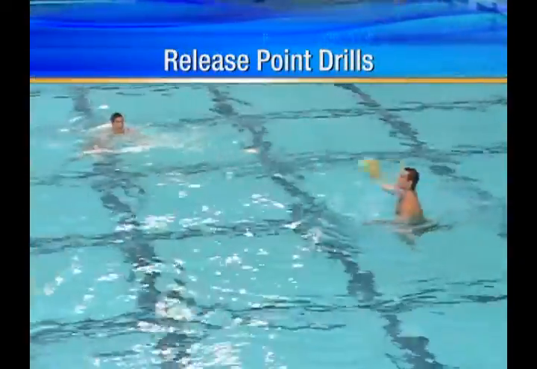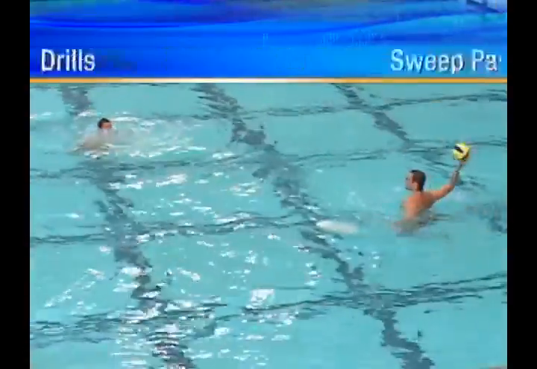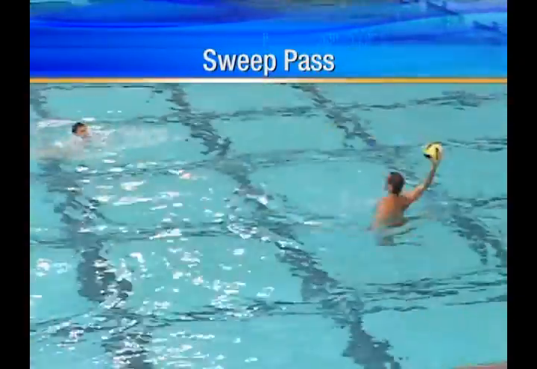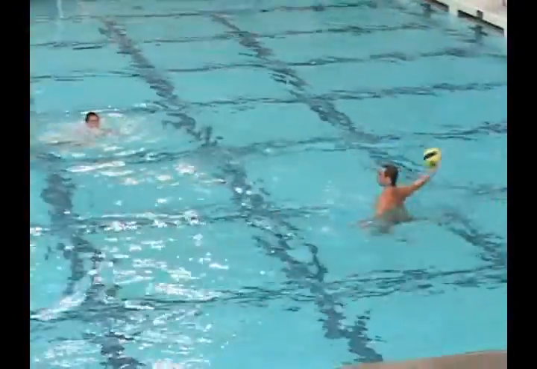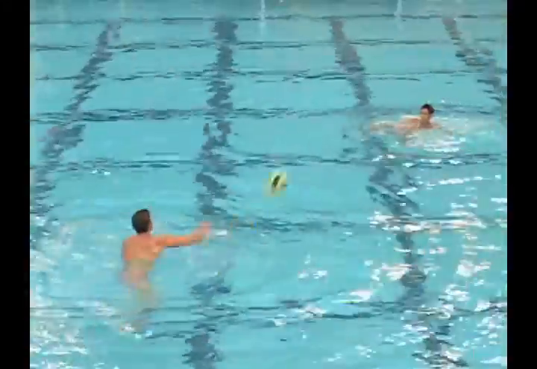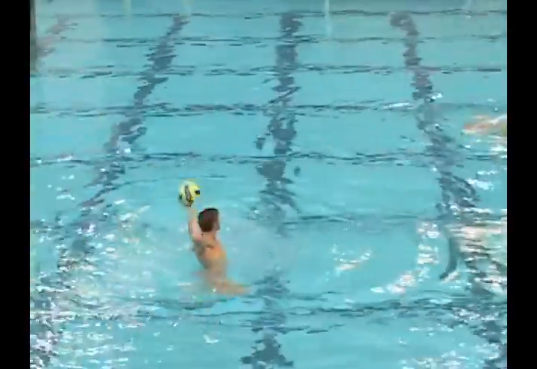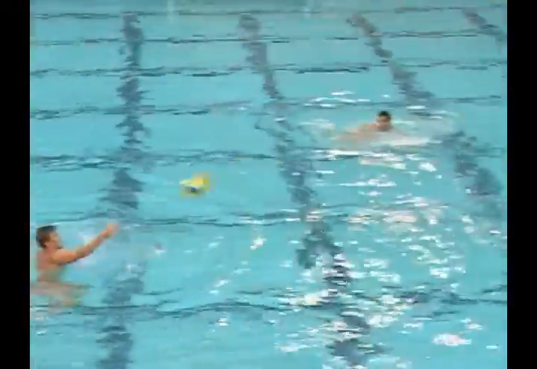So these are those release point drills where you're going to vary the release of your pass, right? Right here we have that sweep pass, very similar to the 2-meter offensive player sweep shot. Straight arm, it's coming parallel to the water. They're making a sweep pass. Good straight arm, parallel to the water, sweeping that pass over.